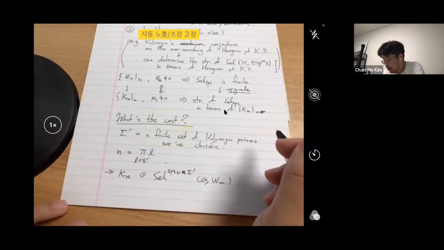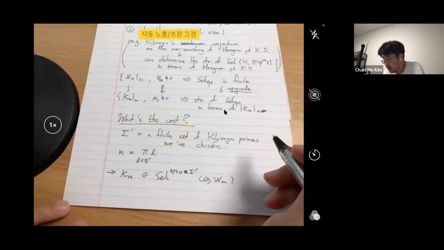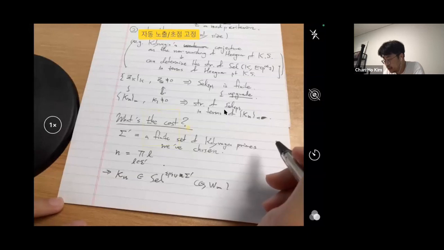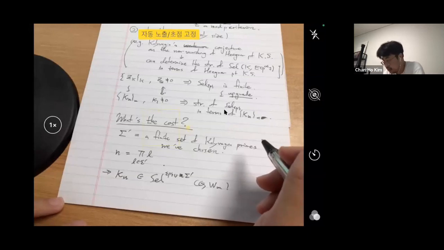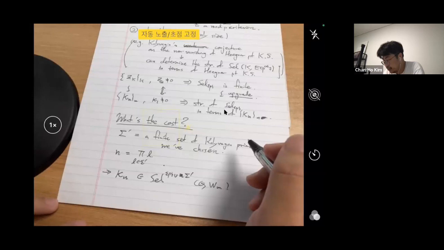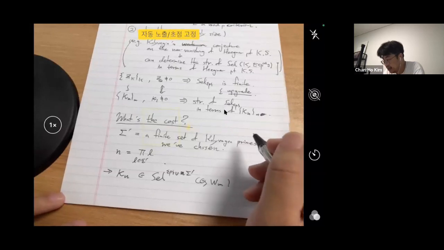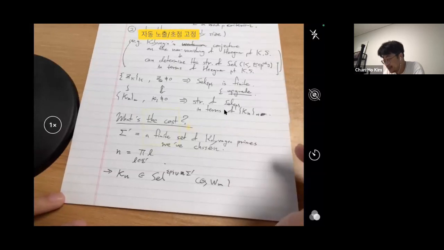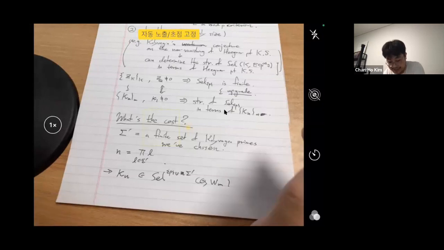And what Mazur and Rubin did is they gave more control of the local condition of these classes by adapting a complicated formula, but the formula is not required for our case. That's the one good thing.